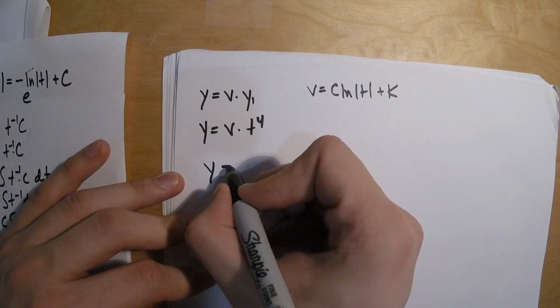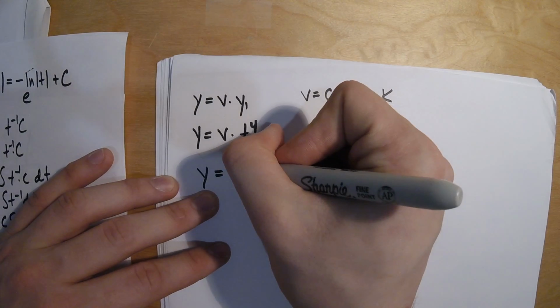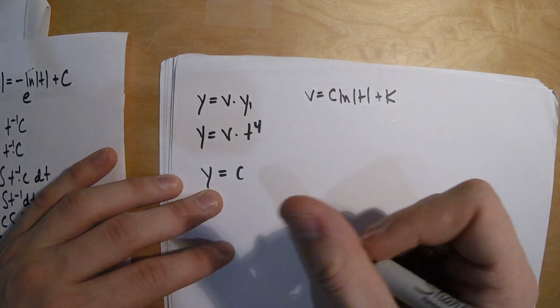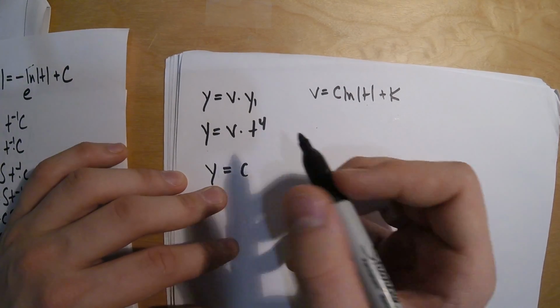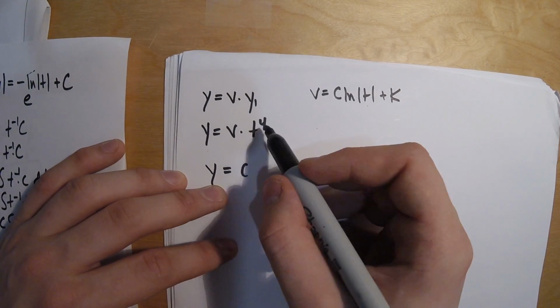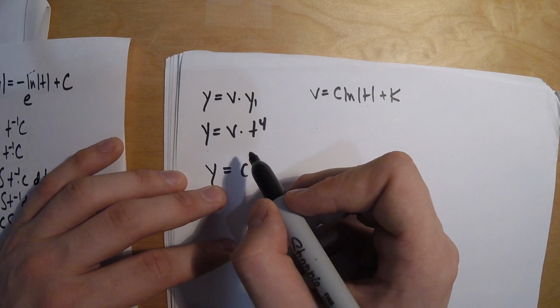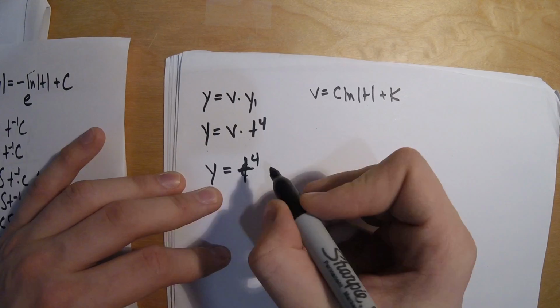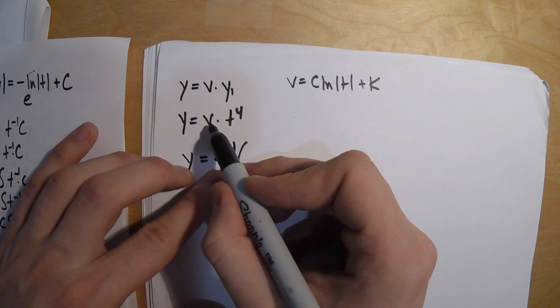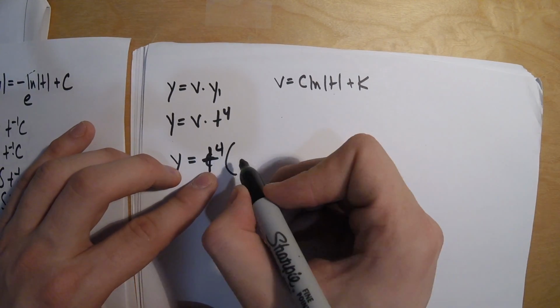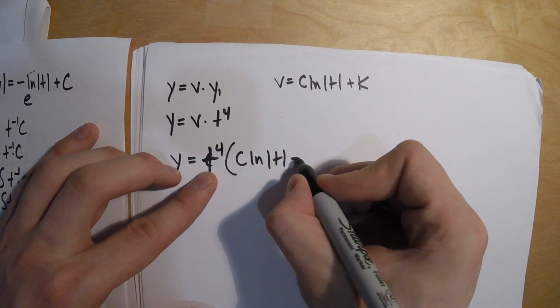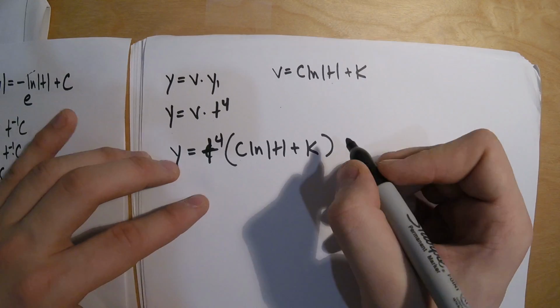So I'm going to write y equals, for the sake of how we always write when we do the distributive property, t to the 4th first. So t to the 4th is going to multiply whatever the v is, and v is c ln of t plus k.